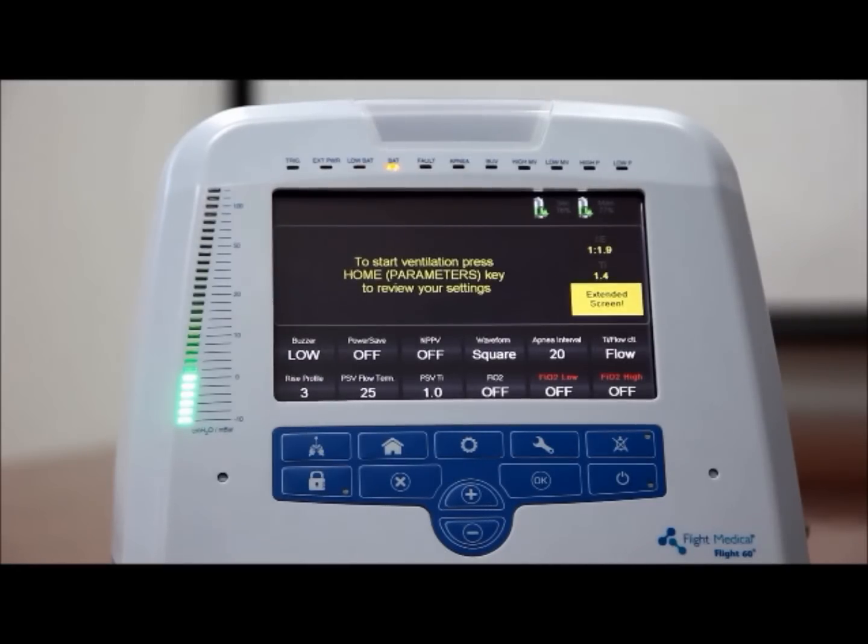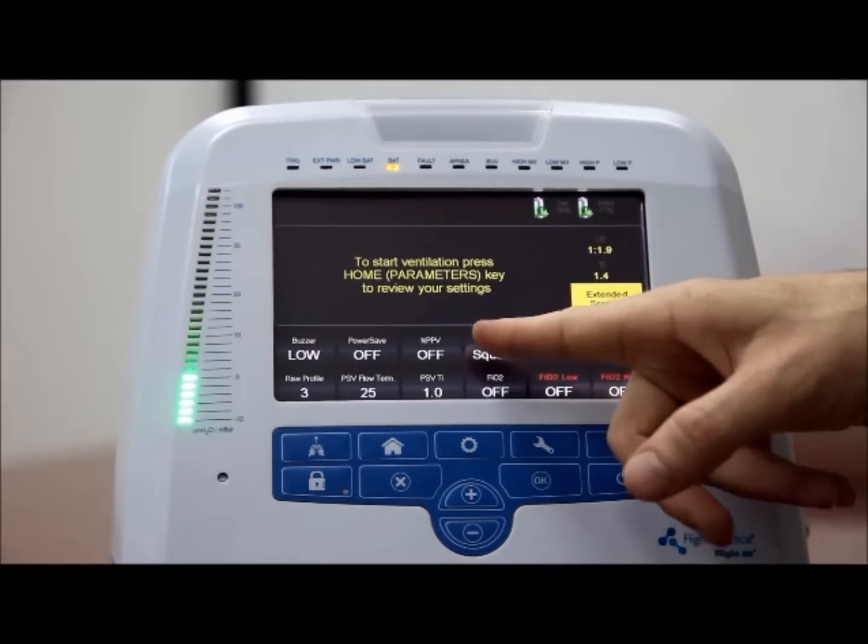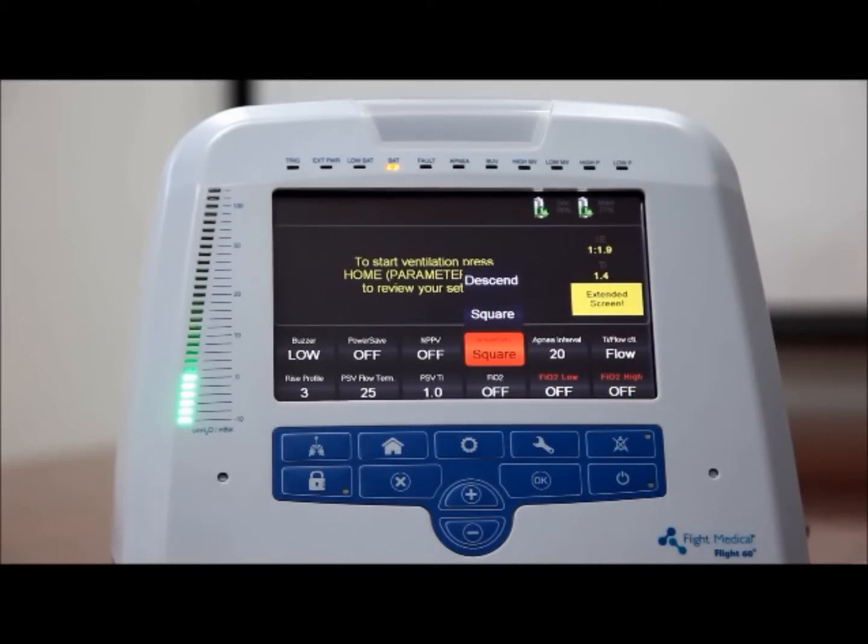Waveform type. The waveform parameters can be set in the VCV mode only. There are two types of waveforms. Square: the flow stays constant during the inspiratory phase. And descend: the flow descends linearly until the final flow at the end of the inspiration and is 50% of the peak flow.